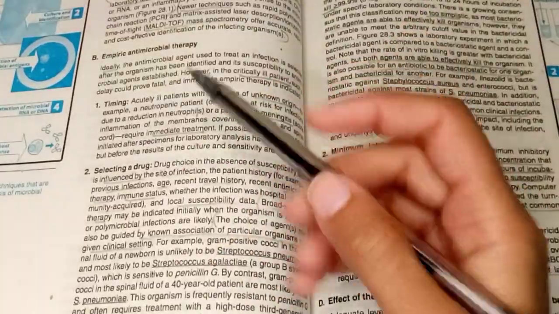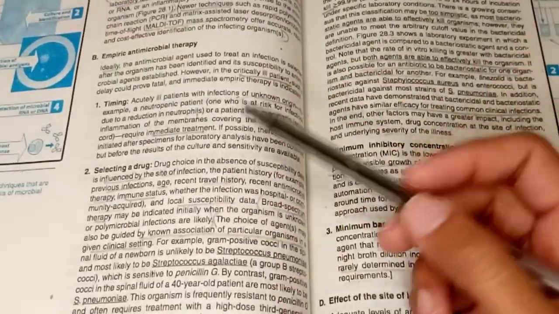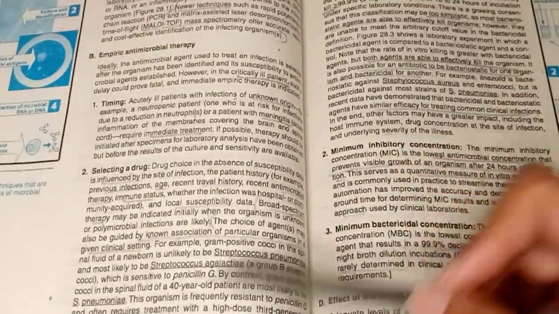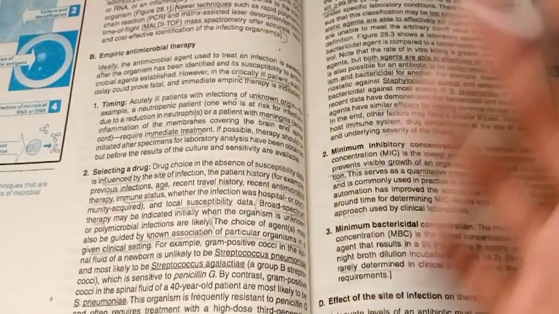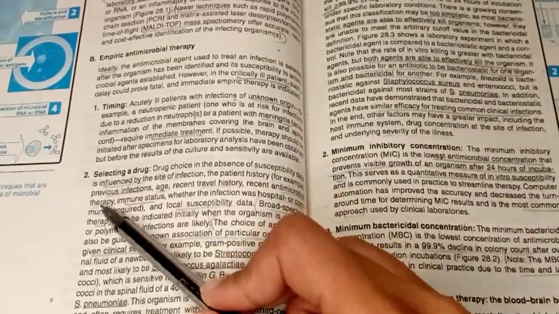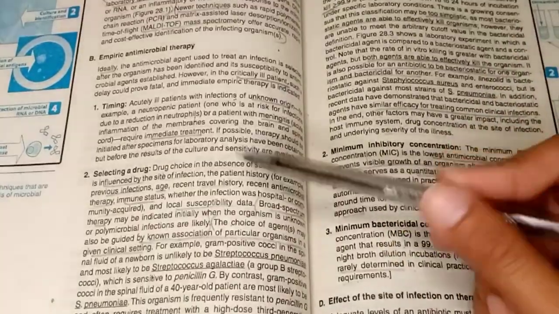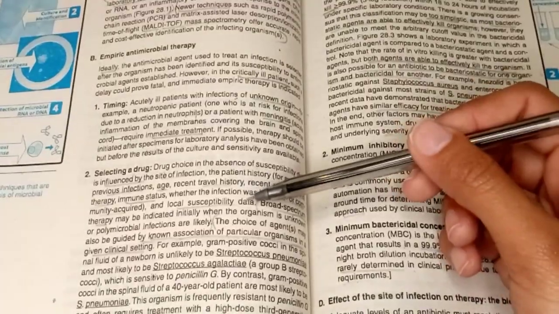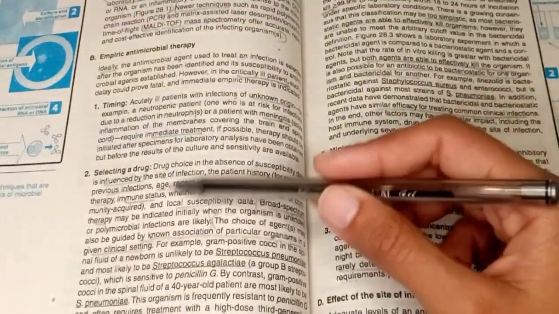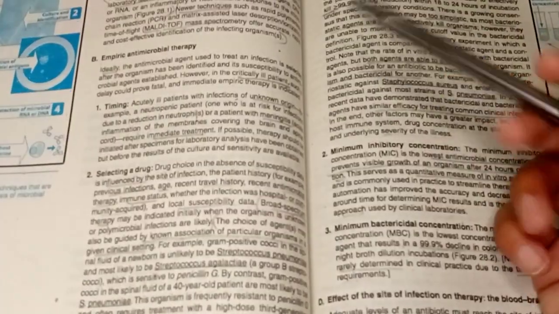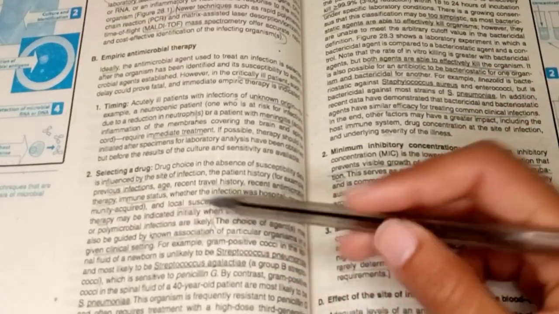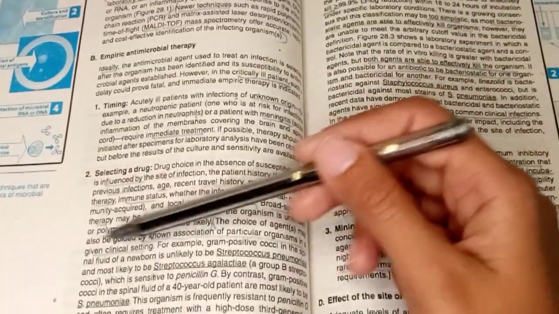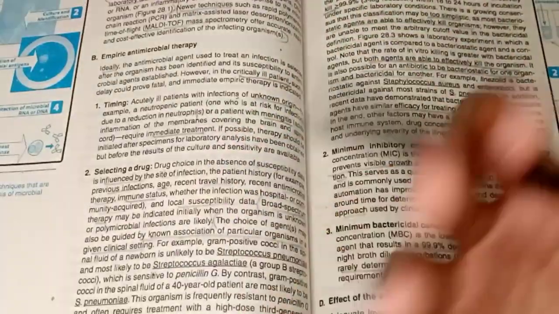So for selecting a drug, you would look for these things. Okay, that would definitely be influenced by the site of infection, by the patient history, by the previous infections, or the age. So these are all the things that you would consider. Okay, so age, or the recent travel history, or the recent antimicrobial therapy, or immune status, or whether the infection was hospital acquired or community acquired, then the local susceptibility data. So all of these things will be considered before selecting a drug. Then broader spectrum drugs are often prescribed when the infection is polymicrobial. If it is polymicrobial, it means it is caused by multiple organisms.